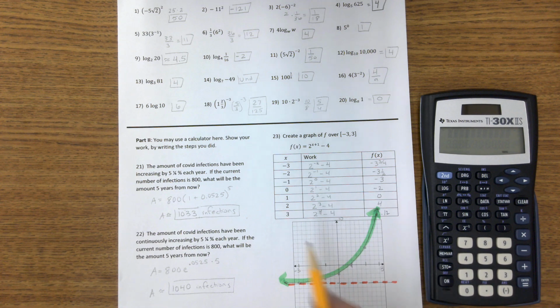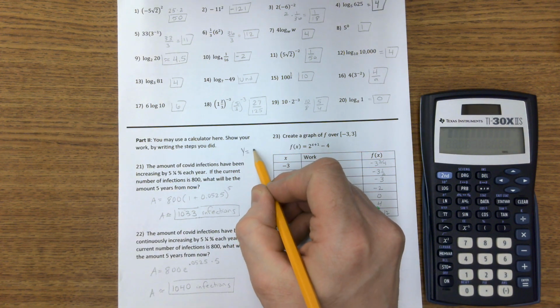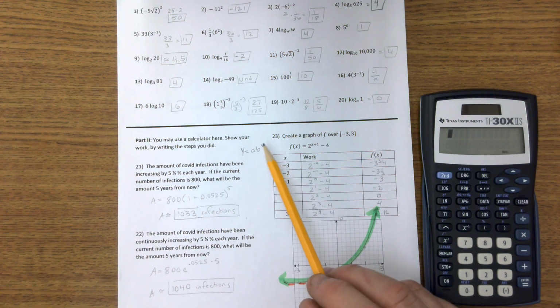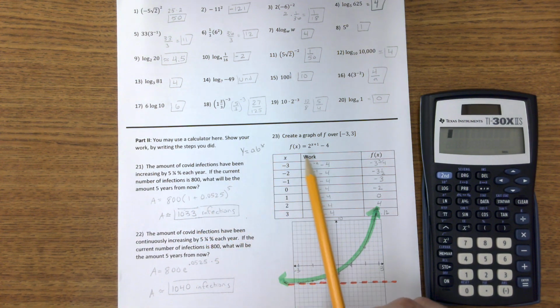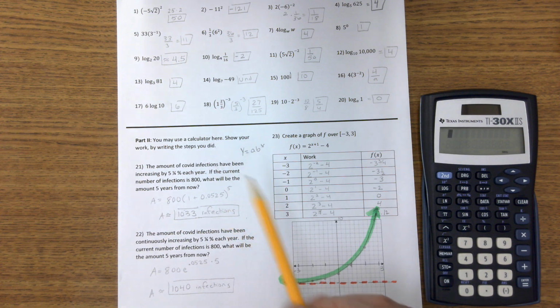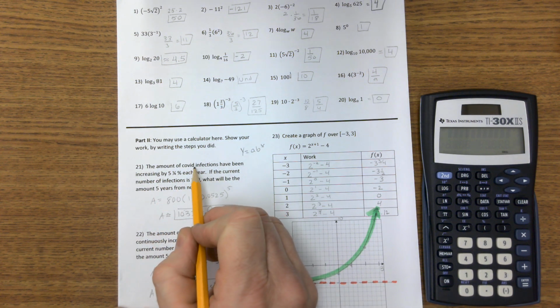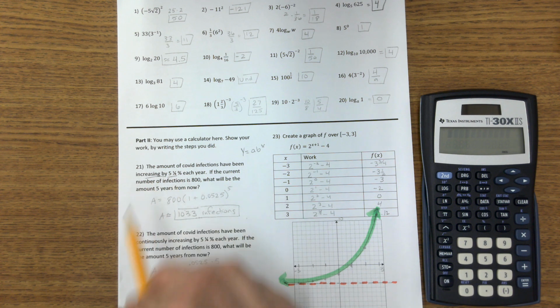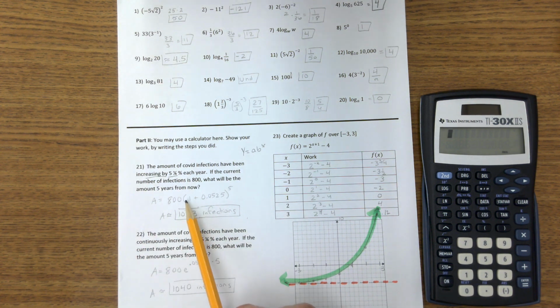Number one, our equation for the unit is y equals ab to the x, an exponential equation. However, we do have some variations of that, and this first one is a variation. It says that the amount of COVID infections has been increasing by 5%. When you see this word increasing, you're going to start with a 1 and then add on that extra rate.